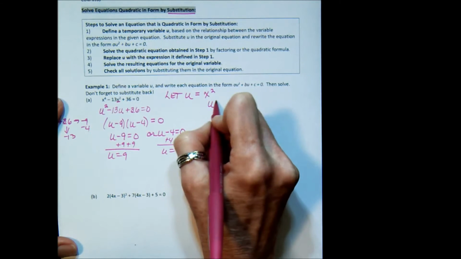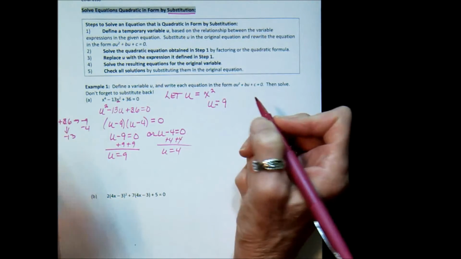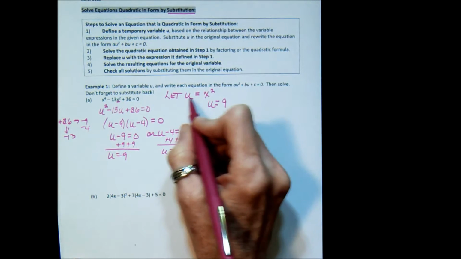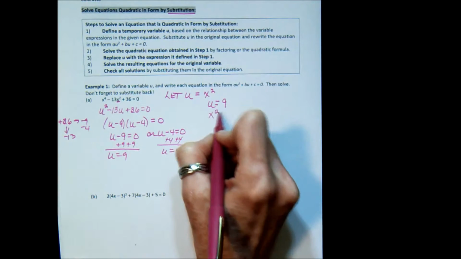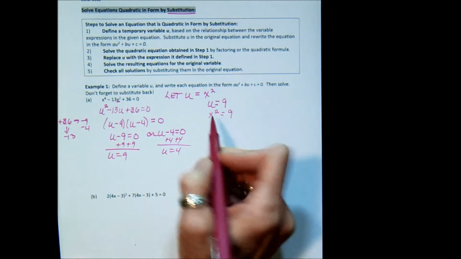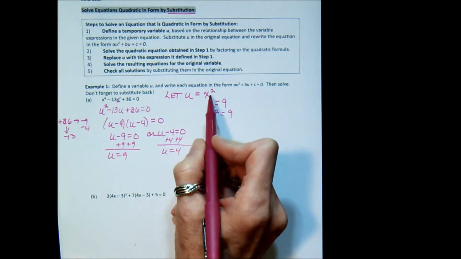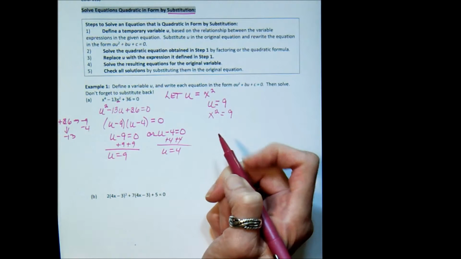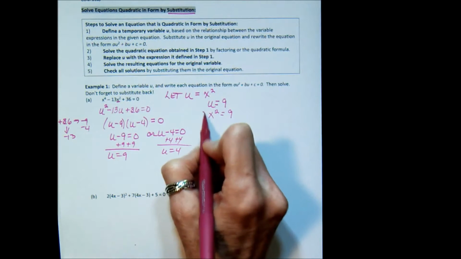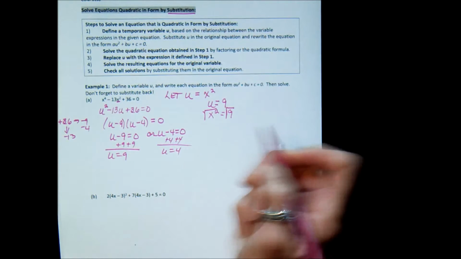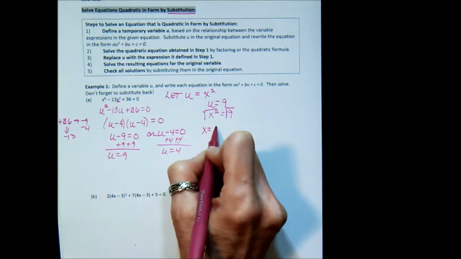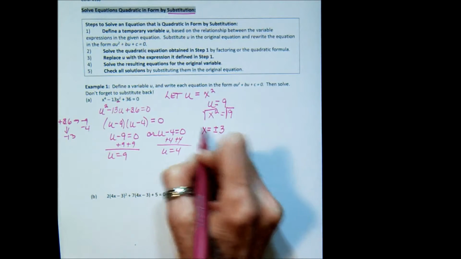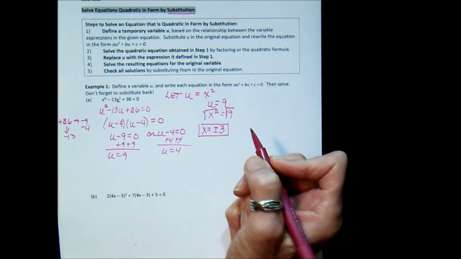So if u equals x squared and u equals 9, then x squared equals 9. So to solve that now, I can take the square root of both sides and I get x equals plus or minus 3.